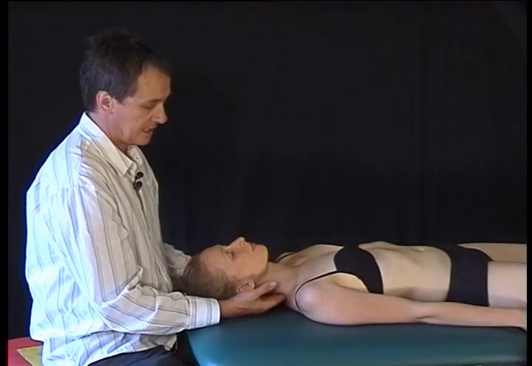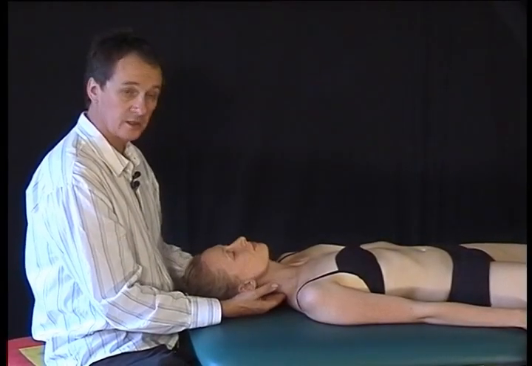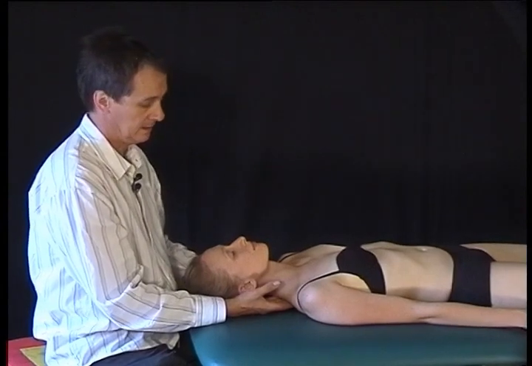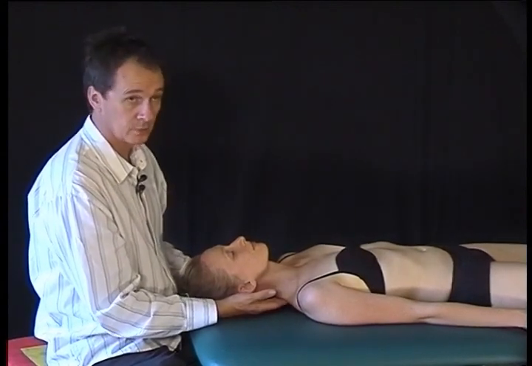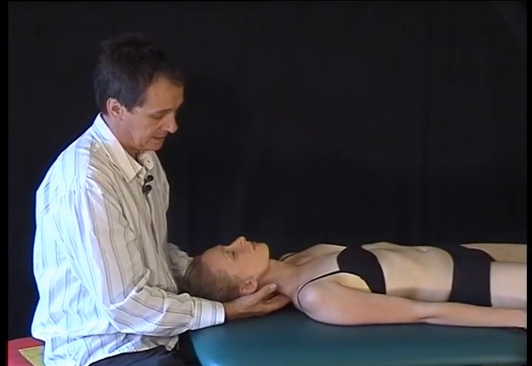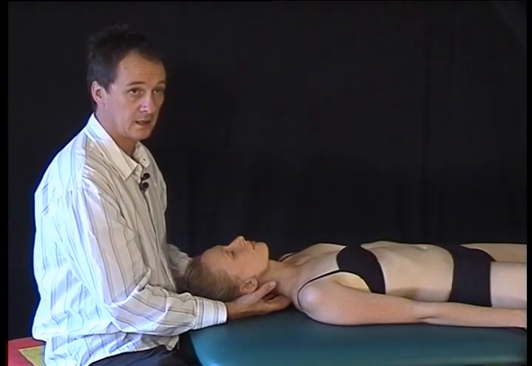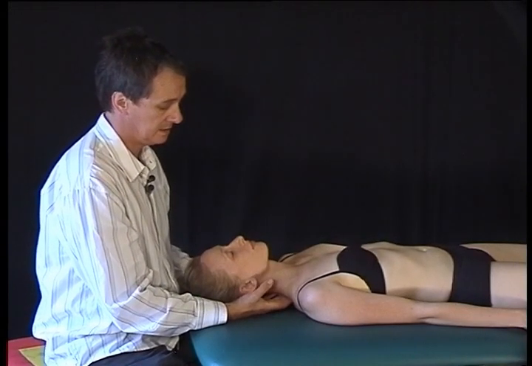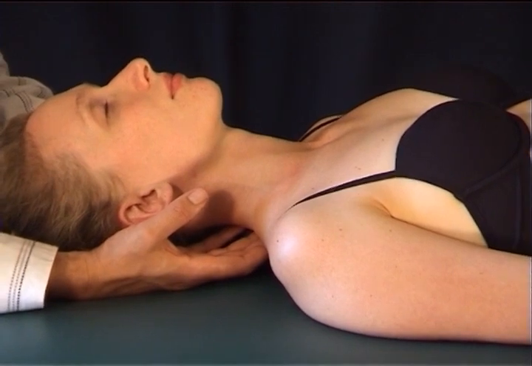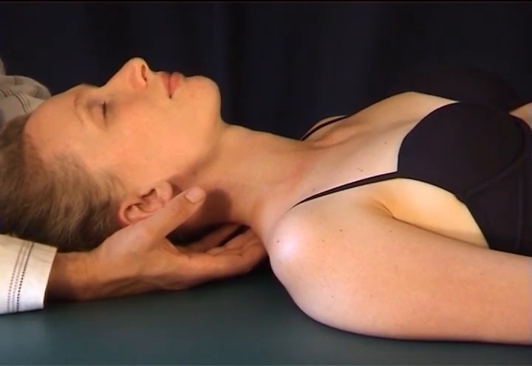I'm going to do the same thing in the cervical spine, and you'll be able to see this a little more. I'm going to have my fingers in behind either side of the spinous process. I'm going to lift towards the ceiling.